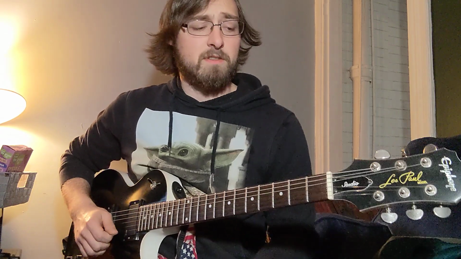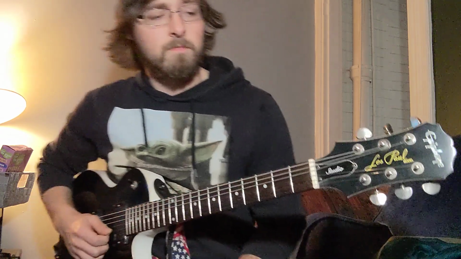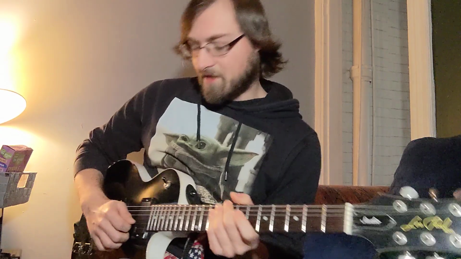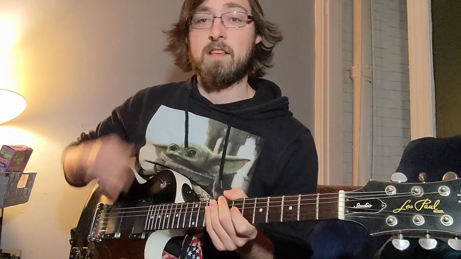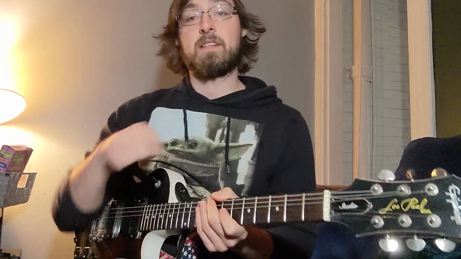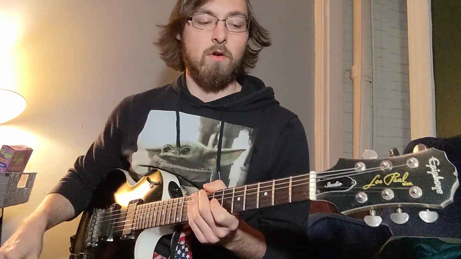You do this on every string. It should be relatively simple. And you're allowed to make tons of mistakes as long as you understand that the only half steps are between E to F and B to C. The rest are just whole steps. That's how you quickly memorize this.